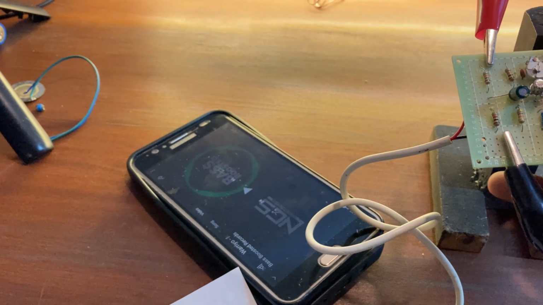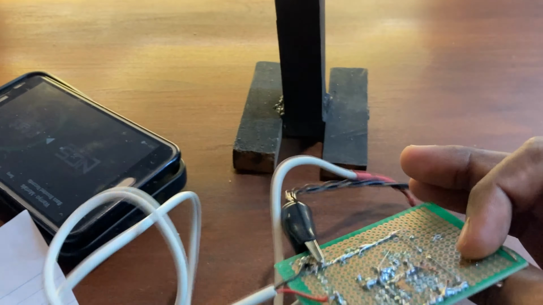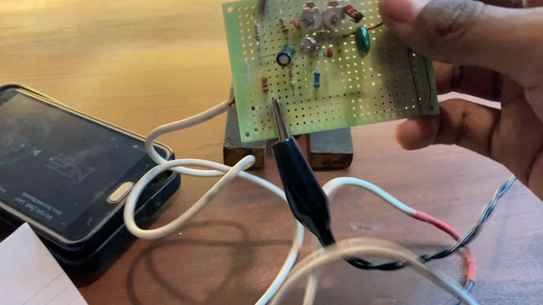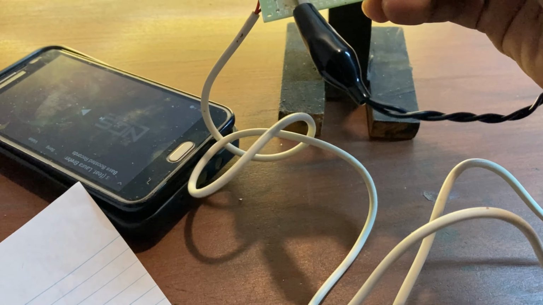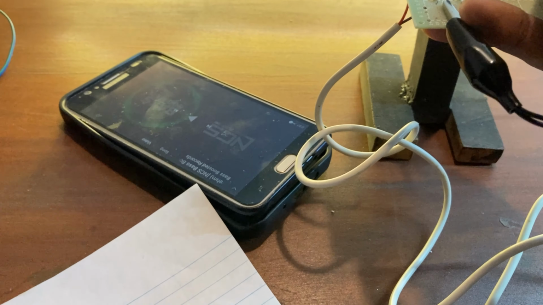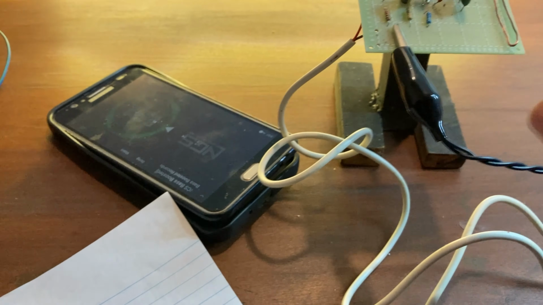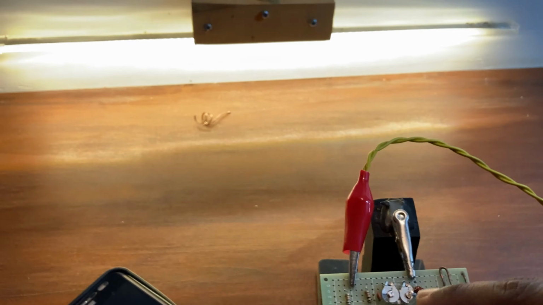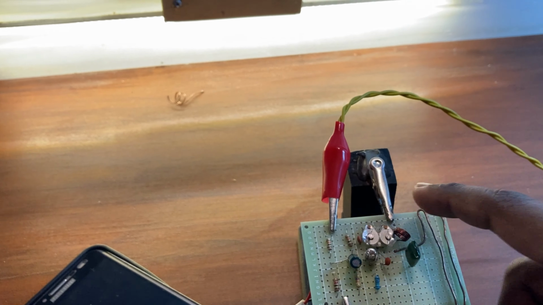So let me show you. It's right here. And if you face any problems with connecting the radio channel, try changing the capacitor.